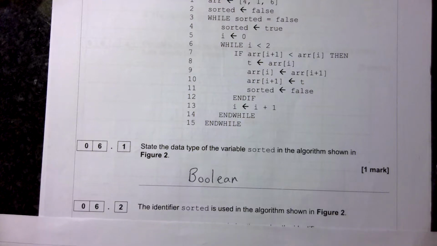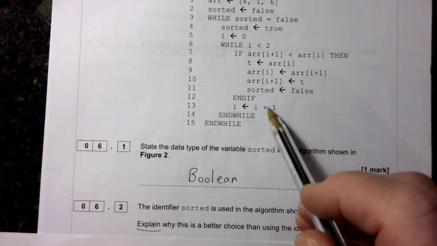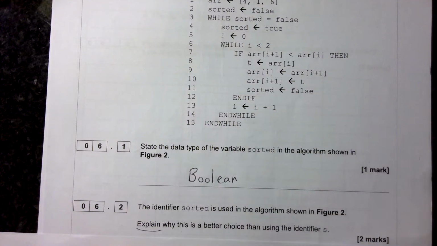Next question. The identifier sorted is used in the algorithm shown in figure 2. Explain why this is a better choice than using the identifier S. Now, first of all, 2 marks. Explain. When you explain something, you've got to give a reason for it. So I'd expect to see a because in there. Why would we call it sorted rather than calling it S? We've got this T and this I, so why do we call this one sorted rather than S?